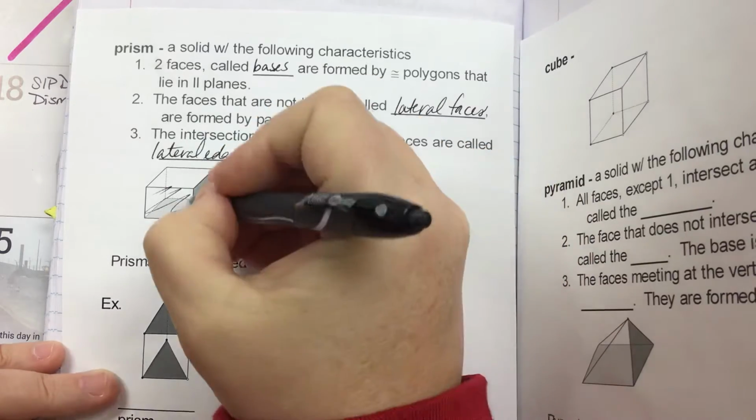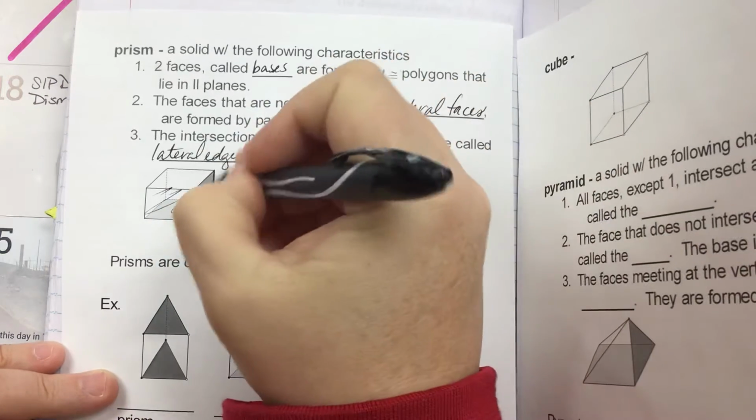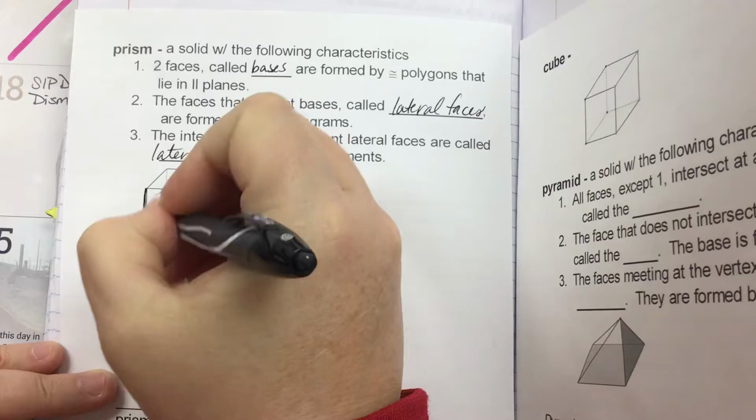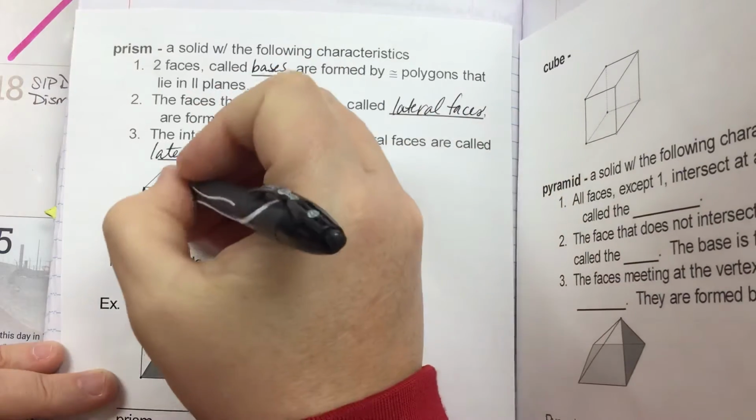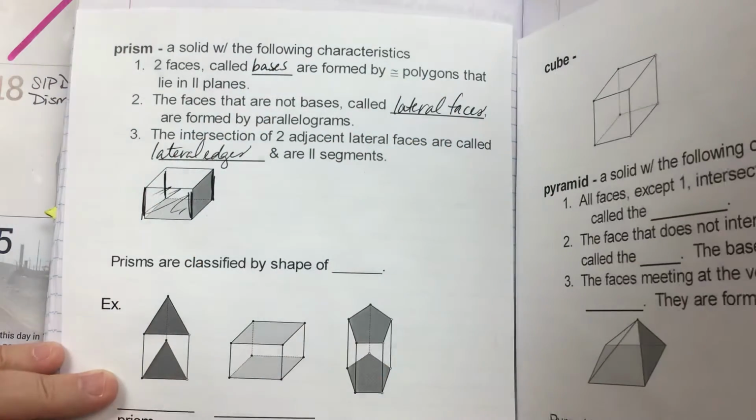And they are parallel segments. So like this would be a lateral edge. This one here would be a lateral edge. Again, that would be a lateral edge. This one in the back here would again be a lateral edge.